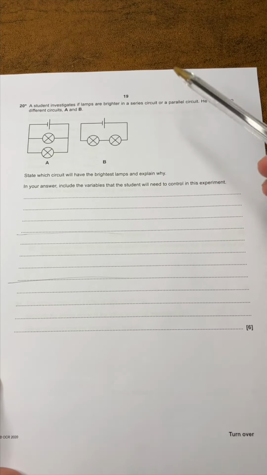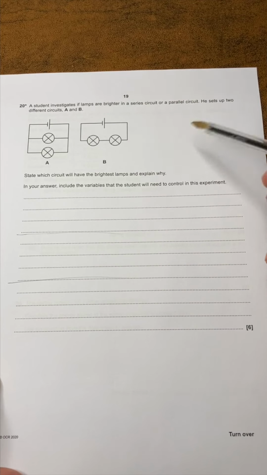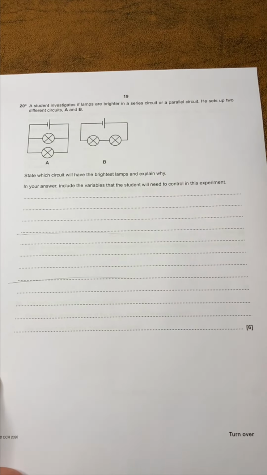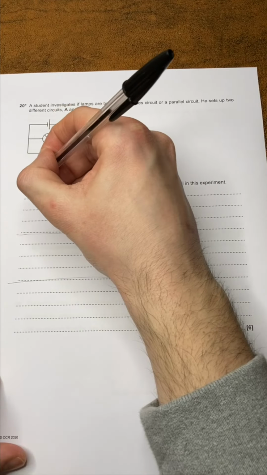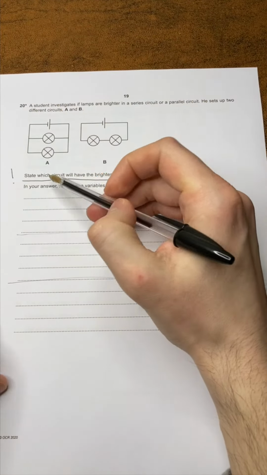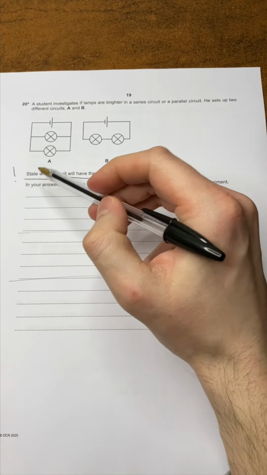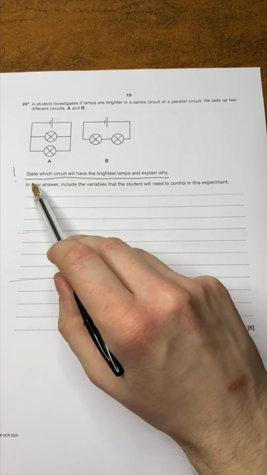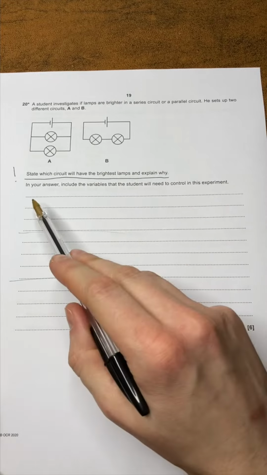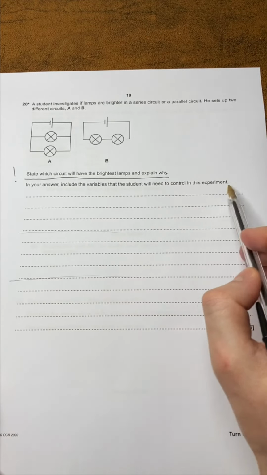A student investigates if lamps are brighter in a series circuit or parallel circuit. He sets up 2 different circuits, A and B. Okay, fine. State which circuit will have the brightest lamp and explain why. I don't like underlining lots of things, but I'll definitely put something here because we do actually have to come to some kind of conclusion. So state which circuit will have the brightest lamps and explain why. We'll need to have that somewhere in our answer. In your answer, include the variables the student will need to control in this experiment.